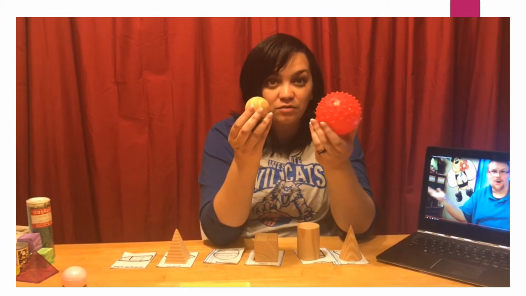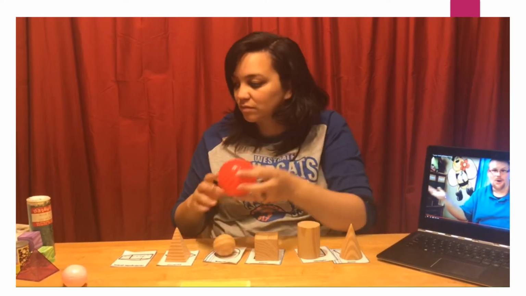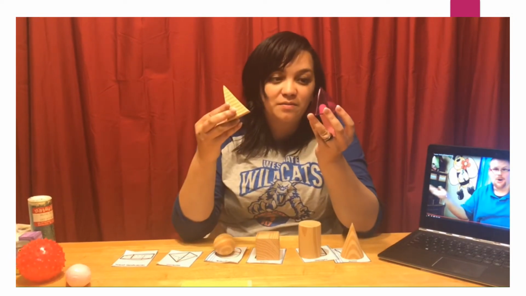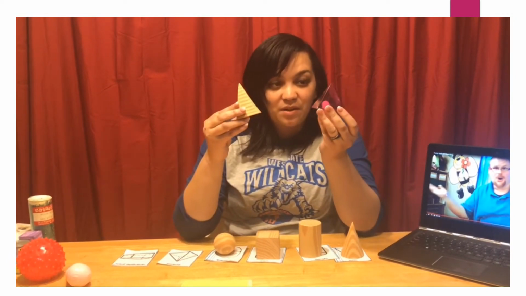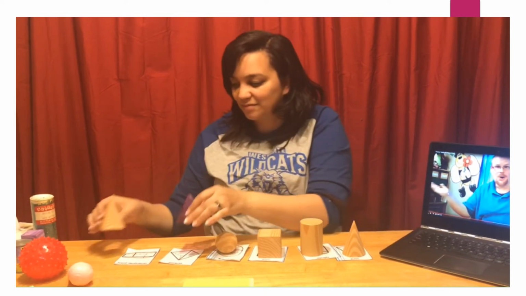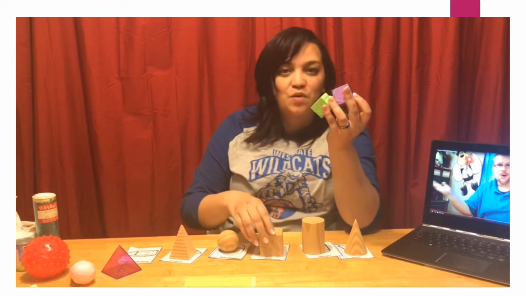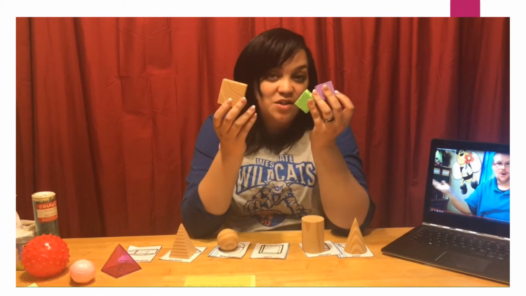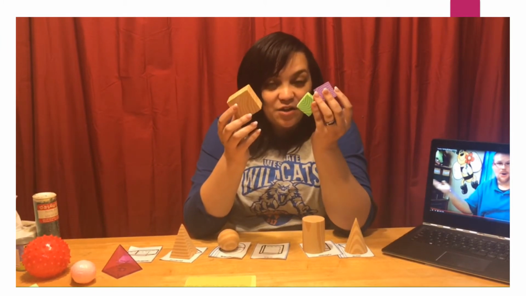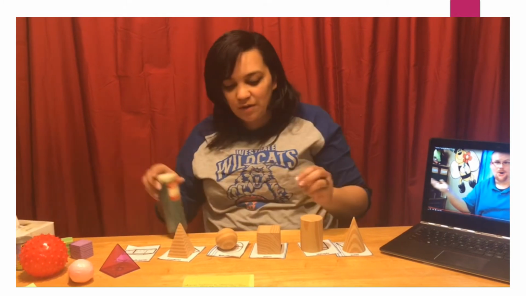Round all over, really great for kicking and playing soccer. Pyramid. This is a fun shape, kind of like the ones that were built in Egypt. Cubes. These are really good for building stuff, especially log houses and other dream stuff.